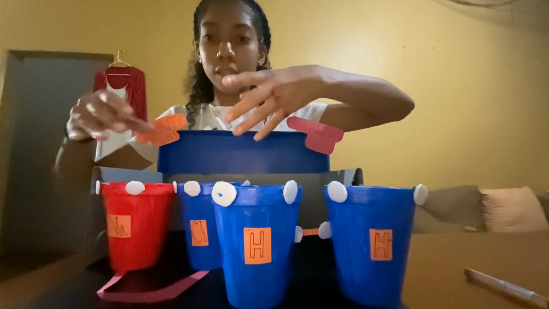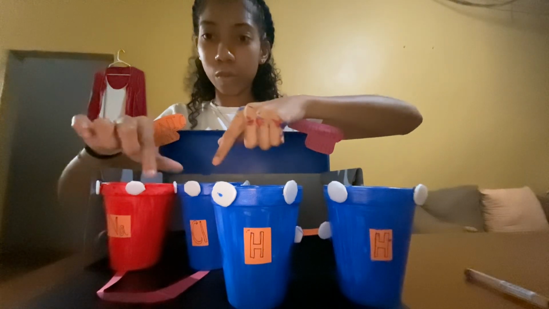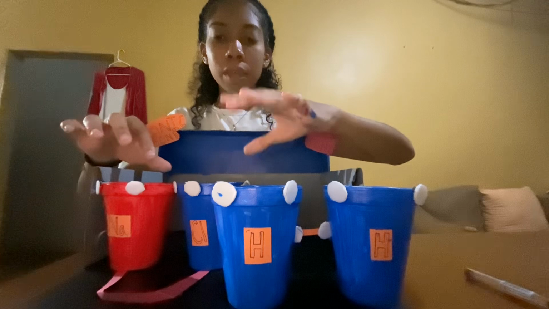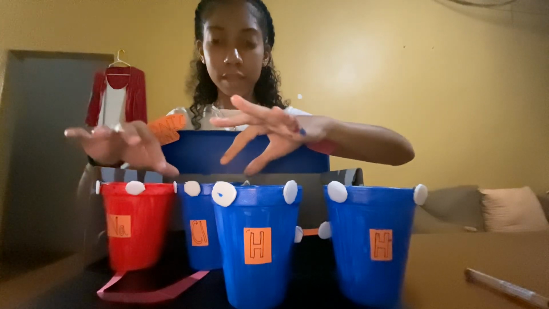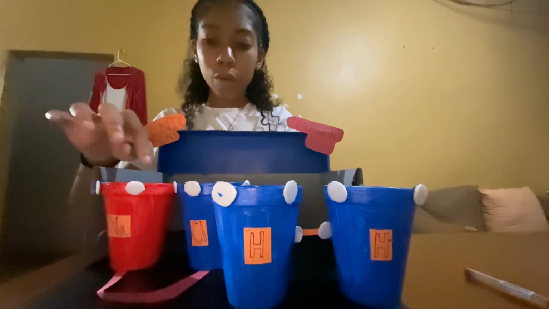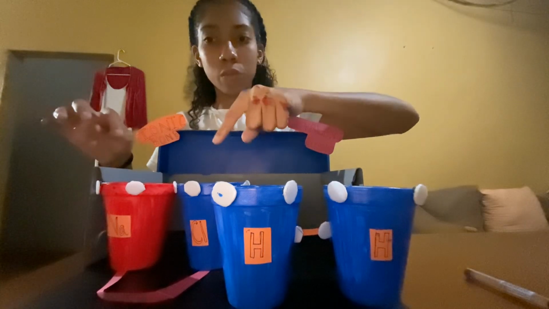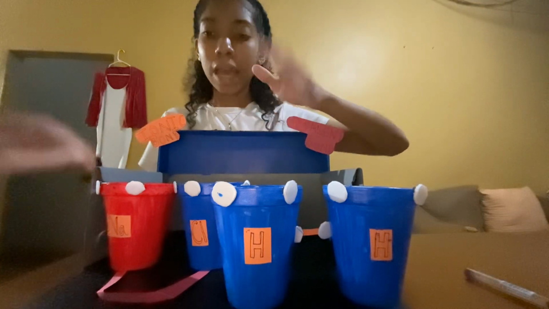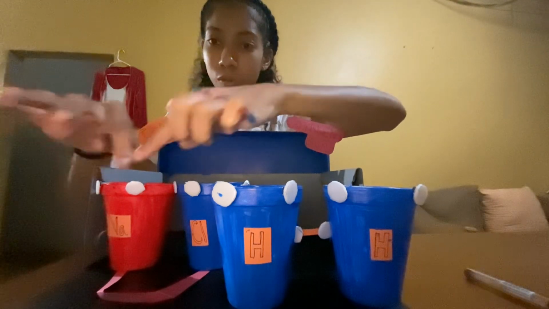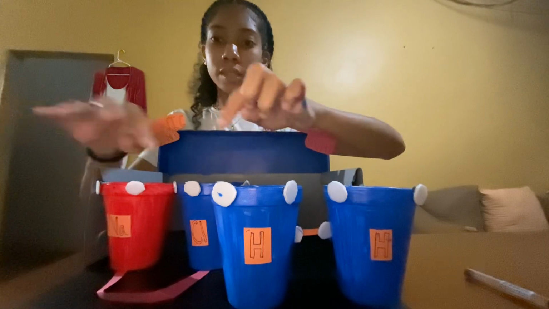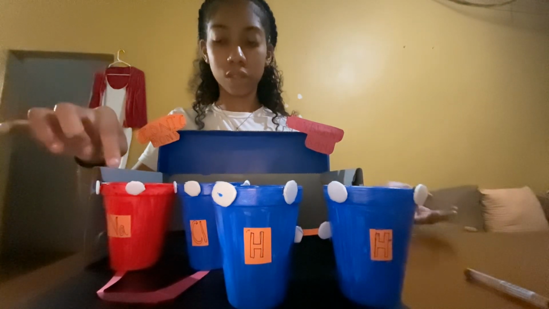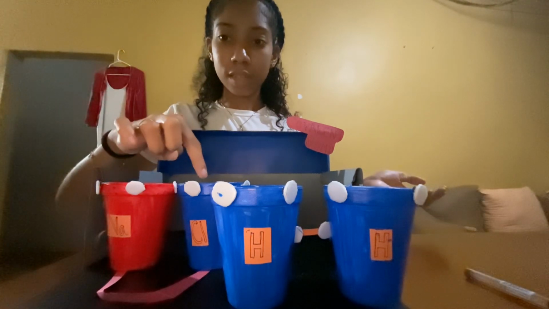For the model I used two styrofoam cups of different colors to represent a metal and a non-metal atom. In my example, the red cup represents sodium, or Na, and the blue cup represents chlorine, or Cl. I placed white balls around the rim of each cup to symbolize their valence electrons. Sodium has one valence electron while chlorine has 7.